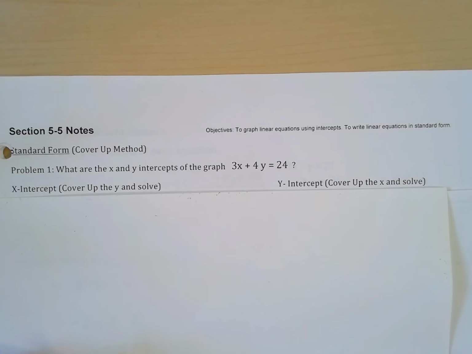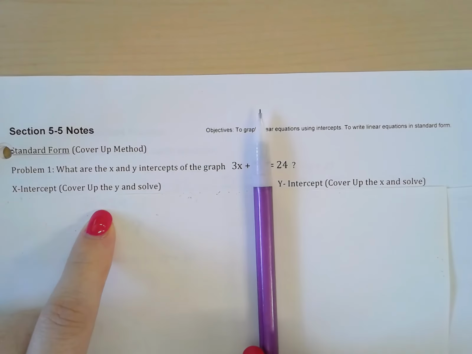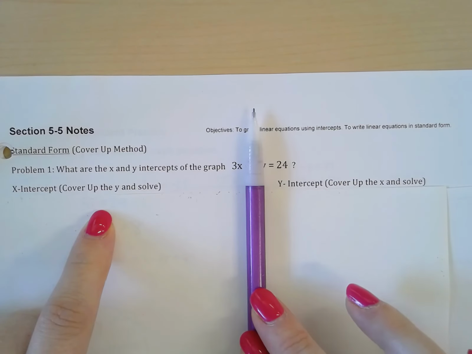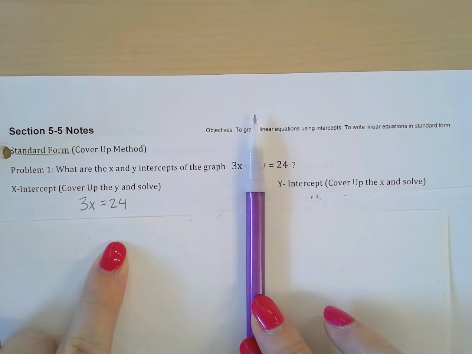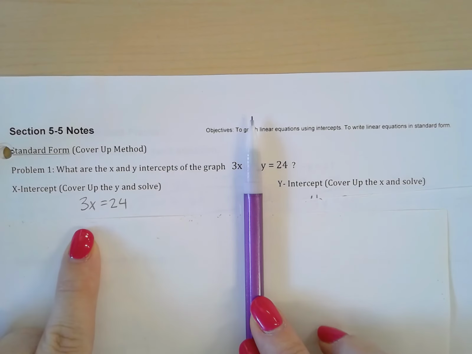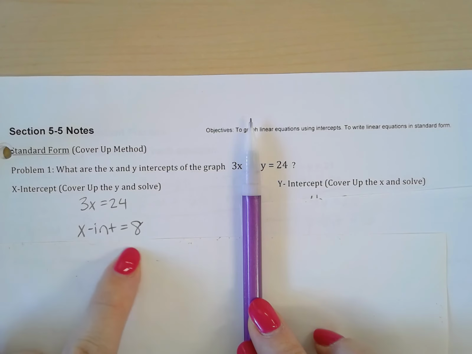So problem 1 says, what are the x and y intercepts of the graph 3x plus 4y equals 24? So for the x-intercept, we're going to cover up the y and solve. So I'm going to cover up the whole y term. So all I have left is 3x equals 24. So that's what I wrote out, 3x equals 24. Now I just solve for x. So to get x by itself here, I have to divide by 3 on both sides. So I would get x would equal 8. So the x-intercept is 8.